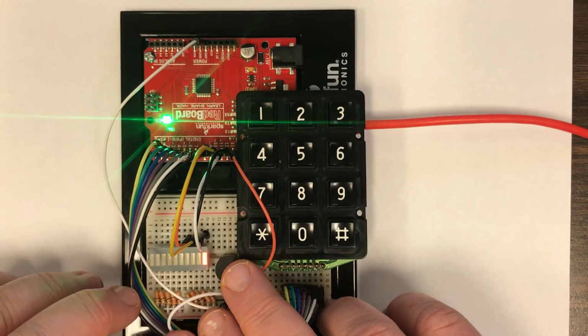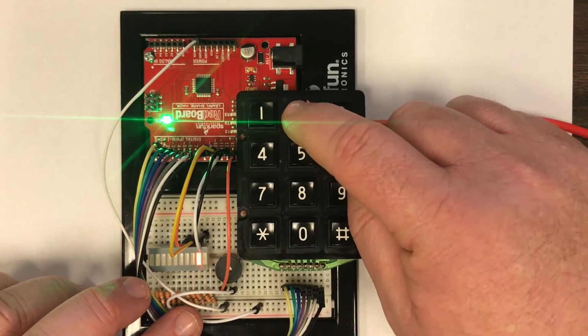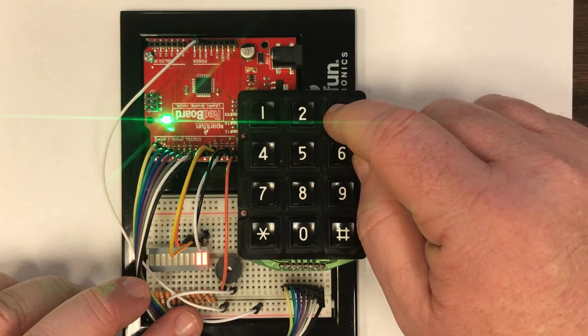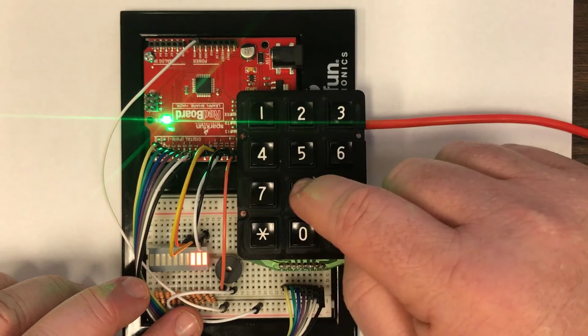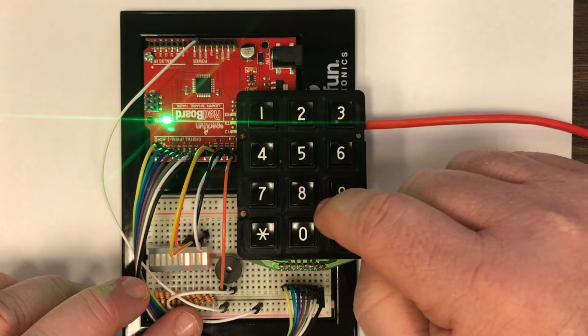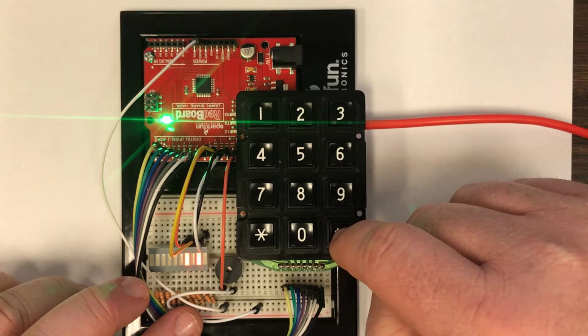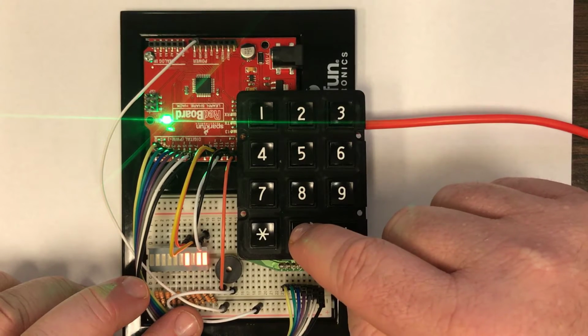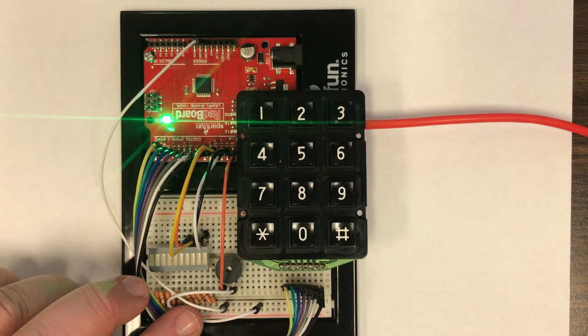So here I press the key 1, and the binary number 1 appears. Then the binary number 2, then the binary number 3, then 4, 5, 6, 7, 8, 9. Asterisk is a 10. Hashtag or pound is an 11, and of course 0 is 0. And so this is part A. This is when your task is really just to make it display a certain code on the bar graph LED.